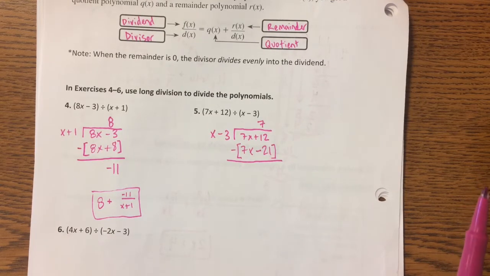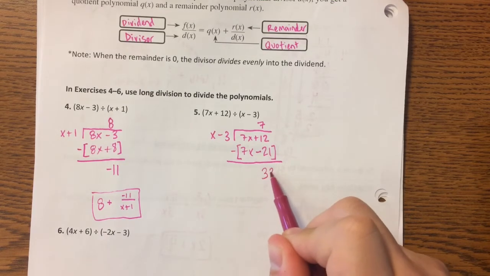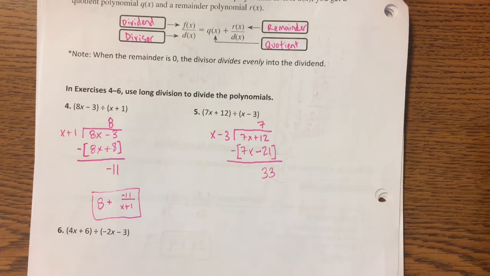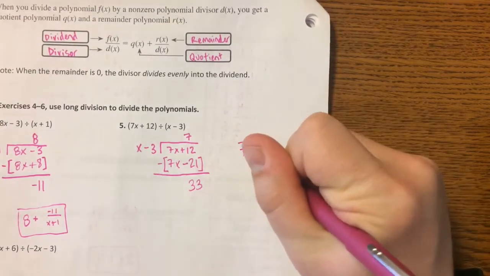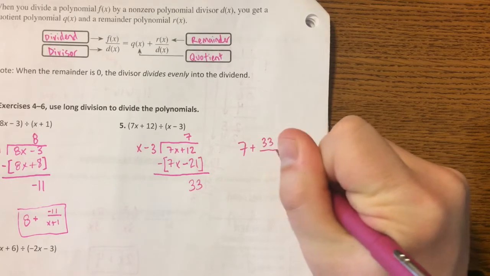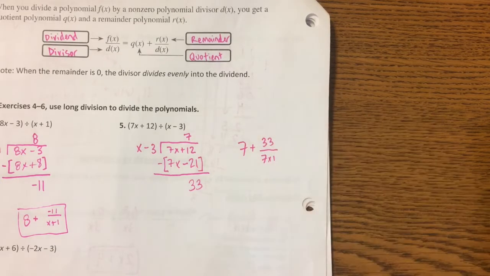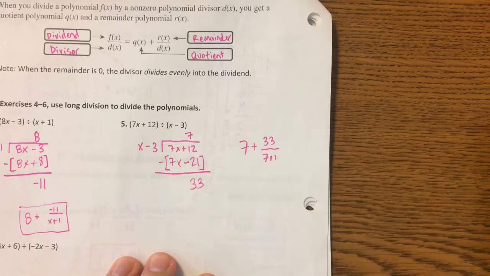Don't be afraid to use a calculator here. 12 minus negative 21 is 33. Okay, so that's my remainder. So my answer here is going to be 7 plus 33 over 7x. Oh, nope, over x minus 3, not 7x.